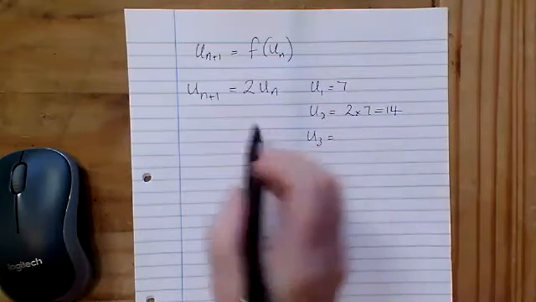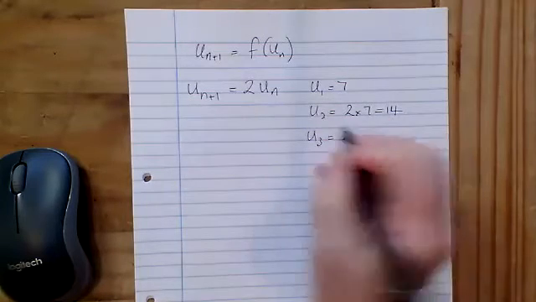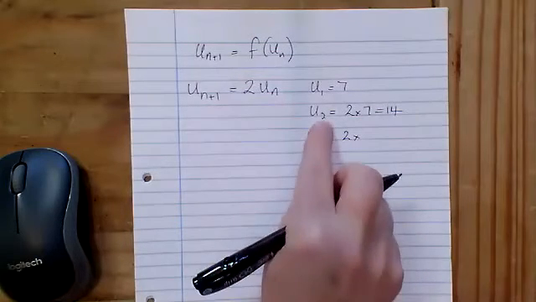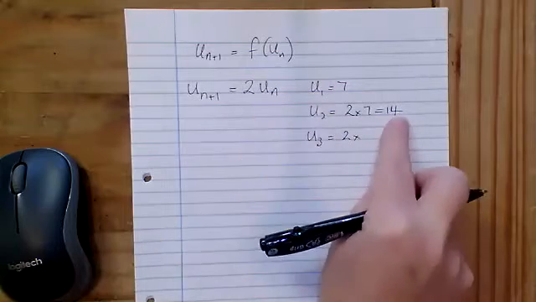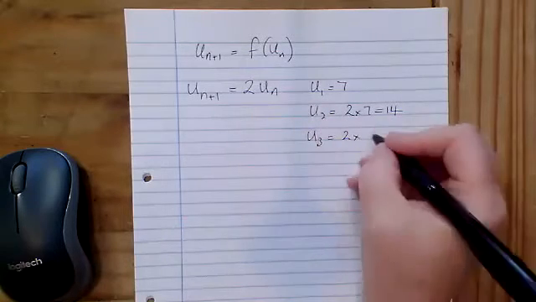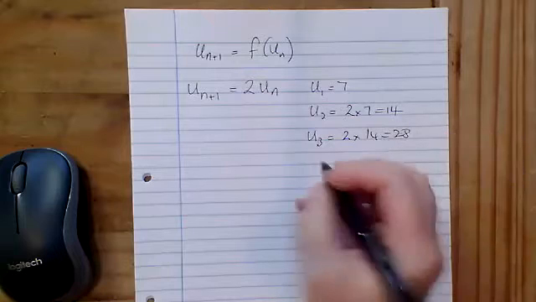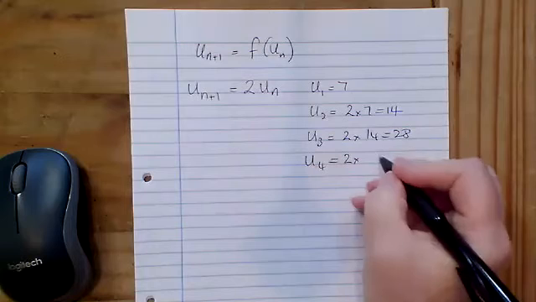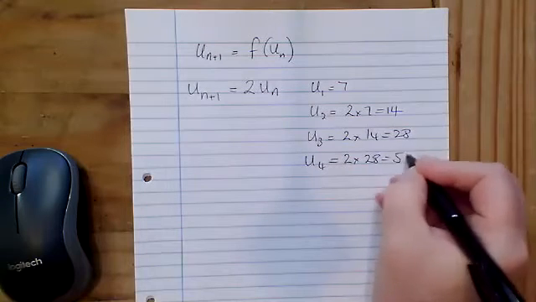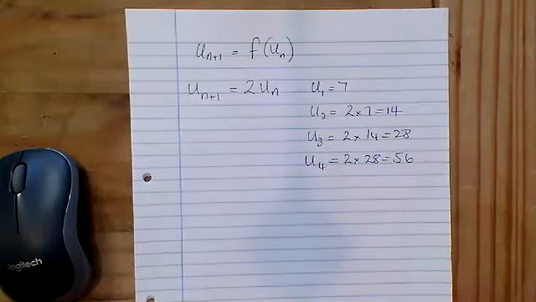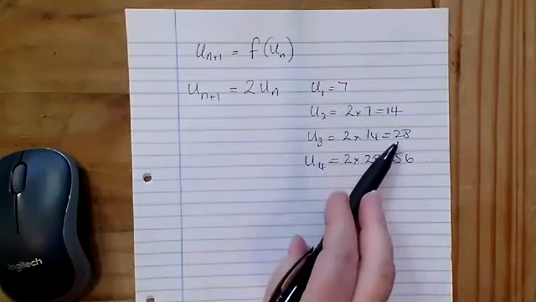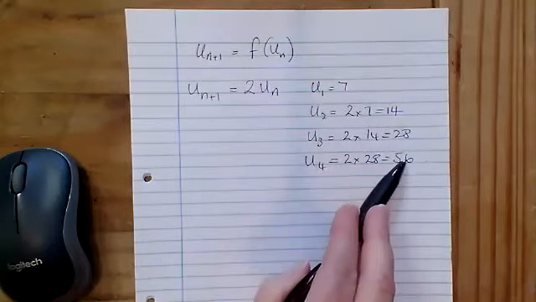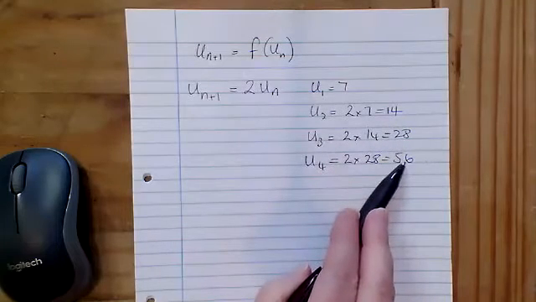u3, still 2 times the number in the position before. So n plus 1, 2 plus 1 is 3, the second position, the n would be 2. 2 times 14 is 28. u4, 2 times the previous term, 2 times 28, 56, and so on. So our sequence would be 7, 14, 28, and 56. Essentially, we're doubling the previous number in the sequence.